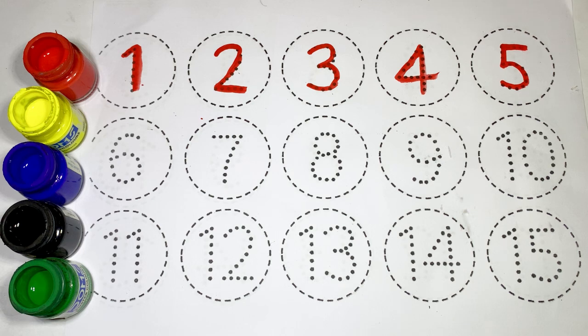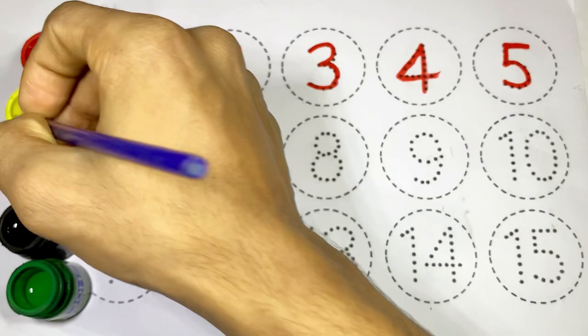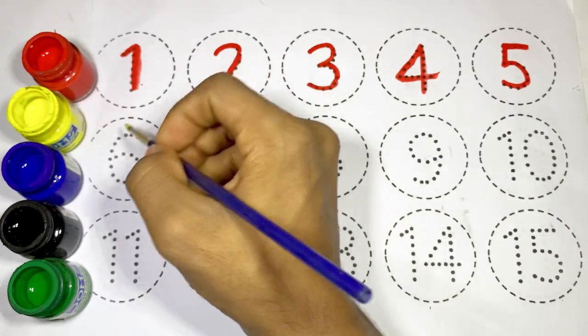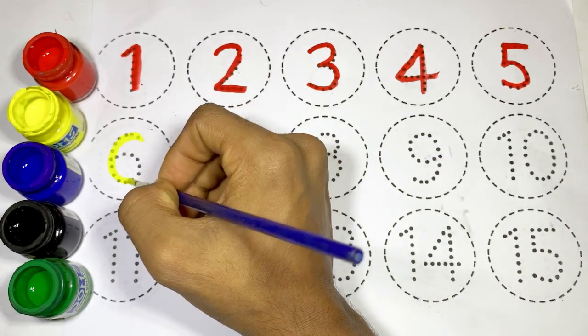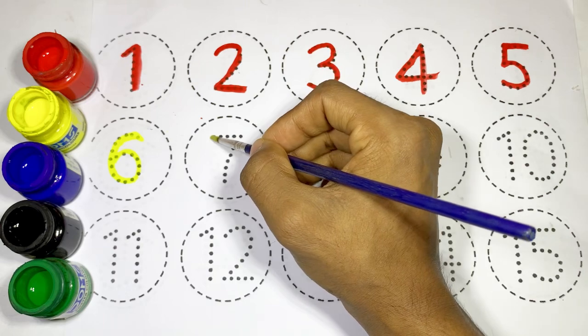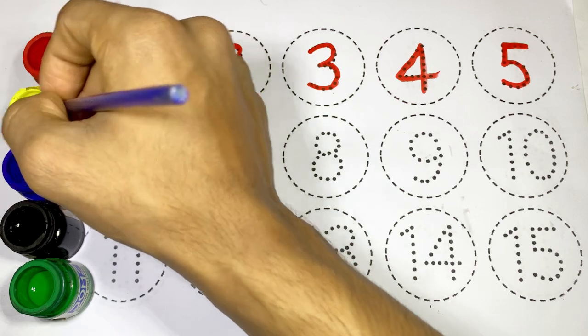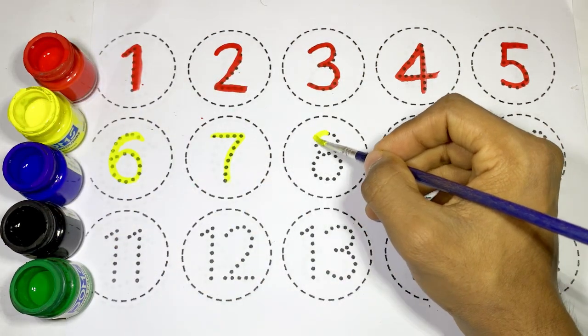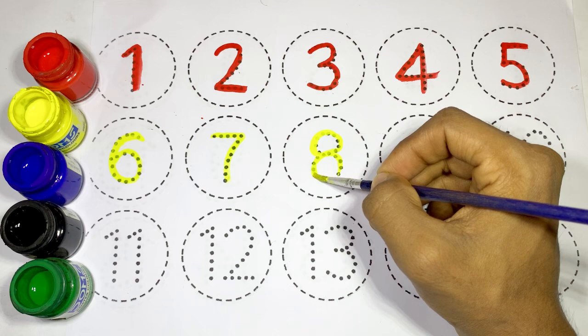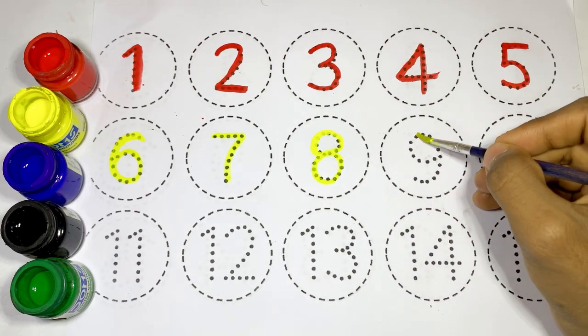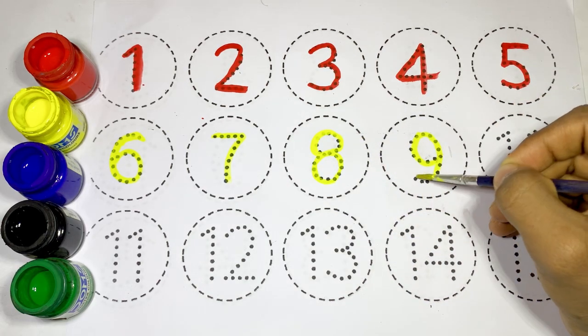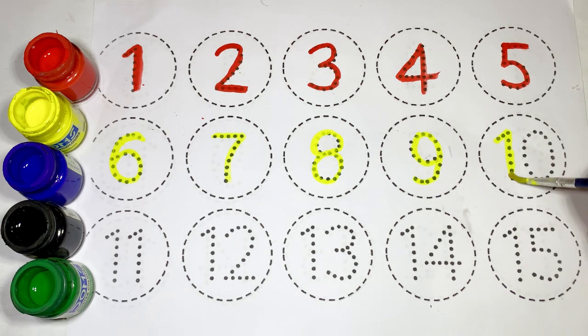Kids, now 6. The number 6, and use yellow color. S-I-X, 6. 7, S-E-V-E-N, 7. Kids, again use yellow color and draw 8. E-I-G-H-T, 8. 9, N-I-N-E, 9. 10, T-E-N, 10.